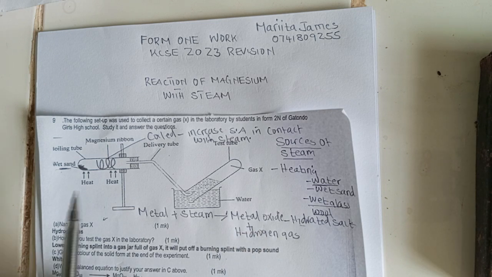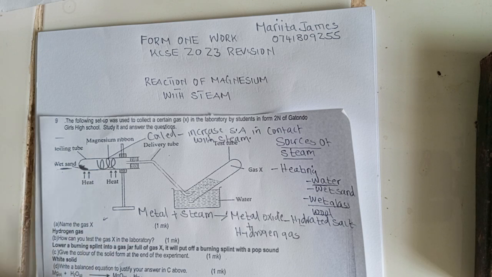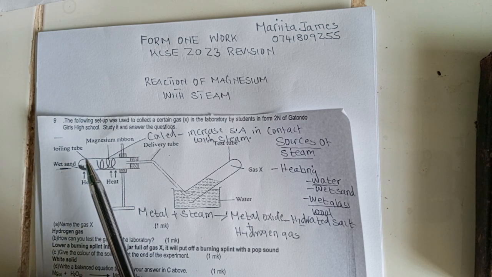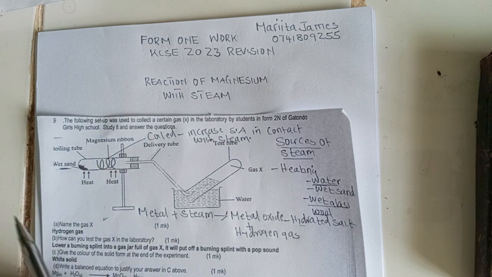In this case, the reason why we are heating the sand first: the wet sand is heated first to generate steam. It is that steam that will react with the magnesium and drive out the air initially in the boiling tube that might react with magnesium.